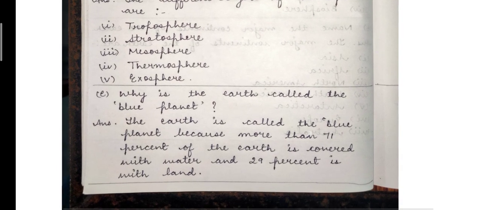Next children, why is the earth called the blue planet? The earth is called blue planet because more than 71% of the earth is covered with water and only 29% is with land. That is why earth is known as a blue planet.